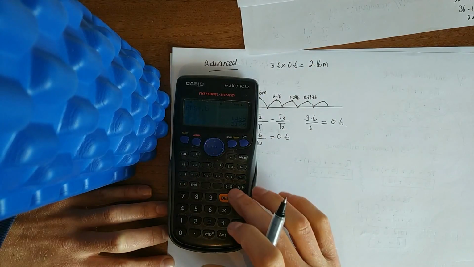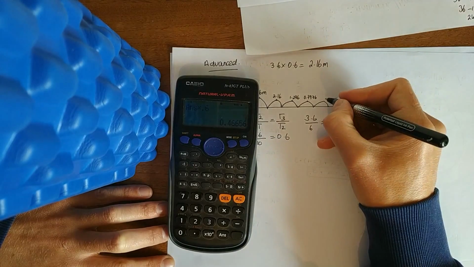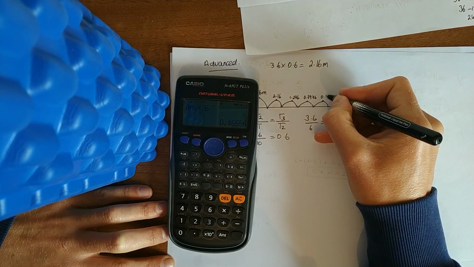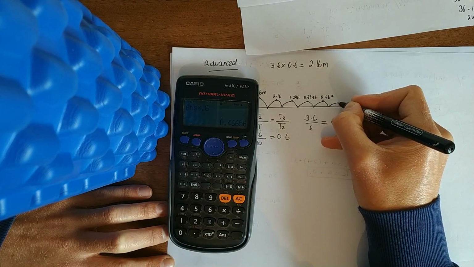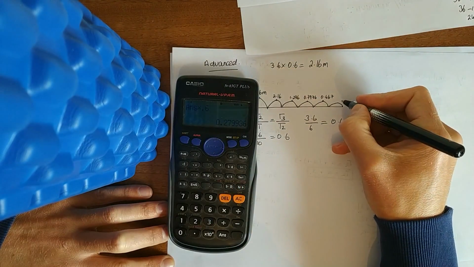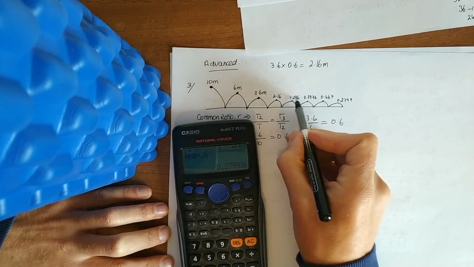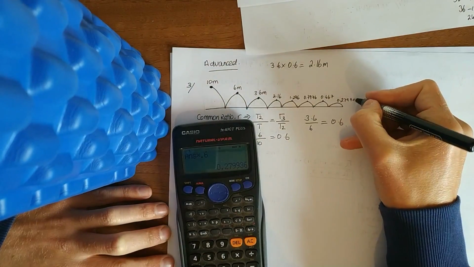That by 0.6, 0.466, 0.467 we'll say. What are we at now? 0.2799. Is that 5 of them anyway? 1, 2, 3, 4, 5 it is.